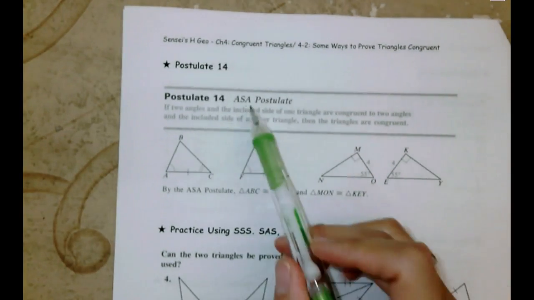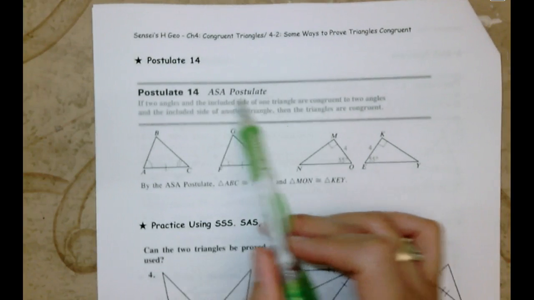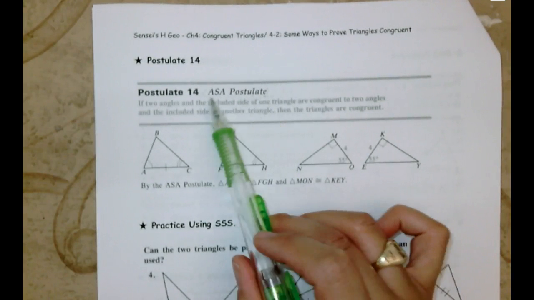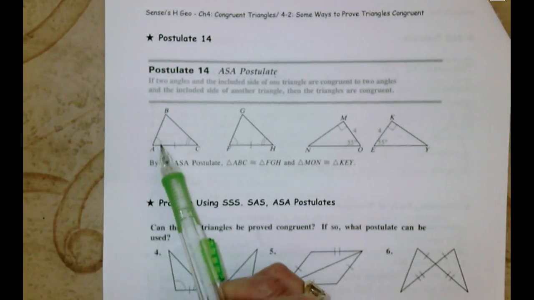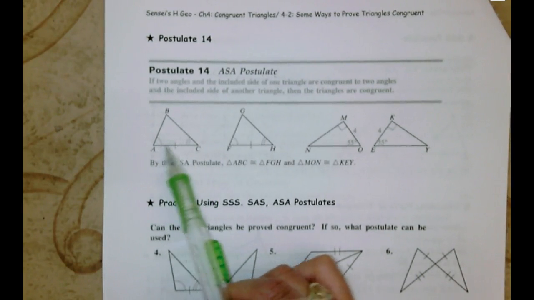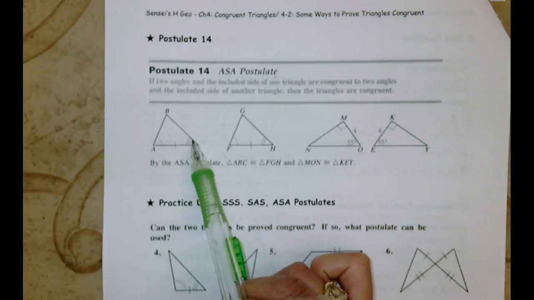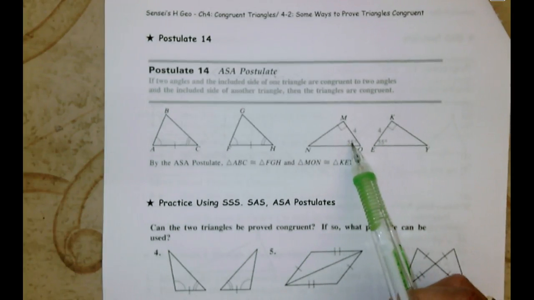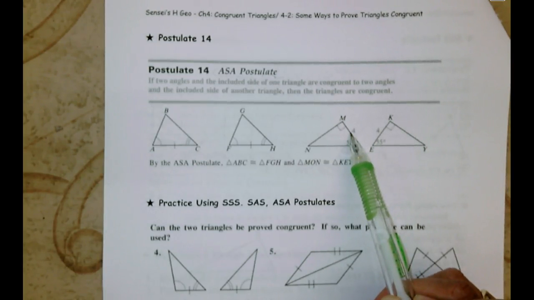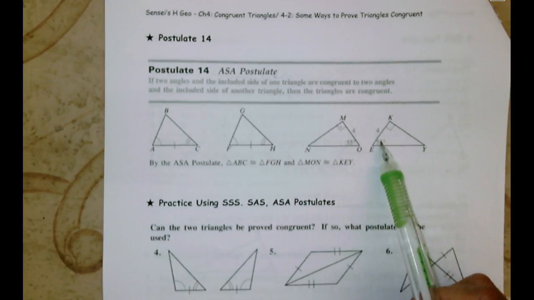And here's the third one. Angle side angle postulate. Now this has a name, so you can use this in the proofs, okay? You call it the angle side angle postulate, or the SAS postulate, and so forth. This one is two angles and the segment included between those two angles. So angle, side, angle. Okay, here it is again. Here's the angle, 55, the side in between, and the angle. Angle, side, angle. Okay, so practice using the side side side, side angle side, and angle side angle postulates.